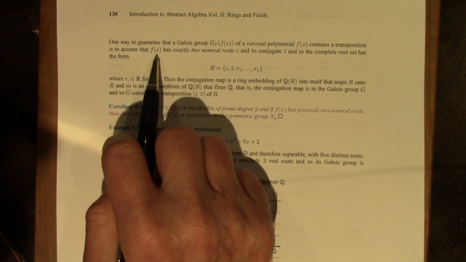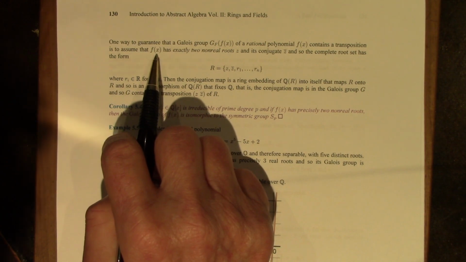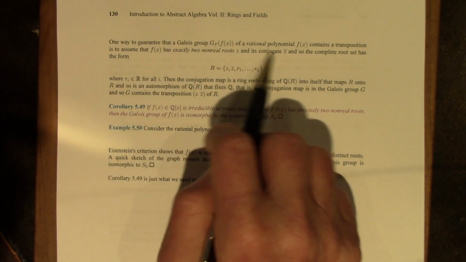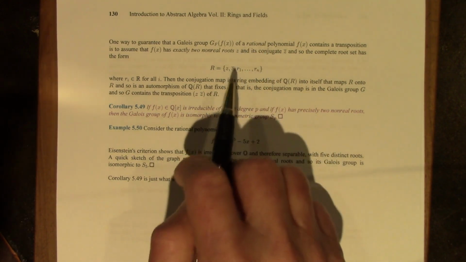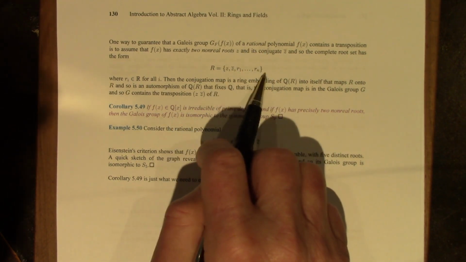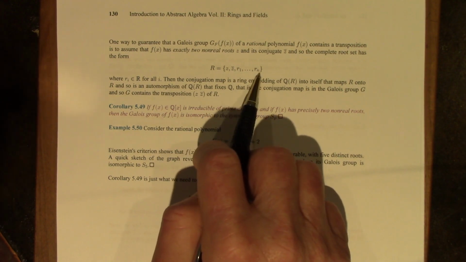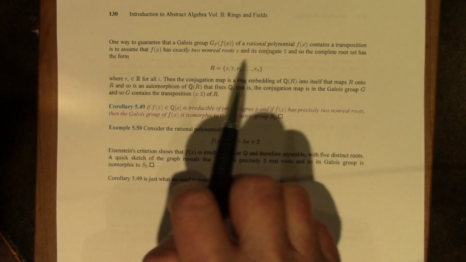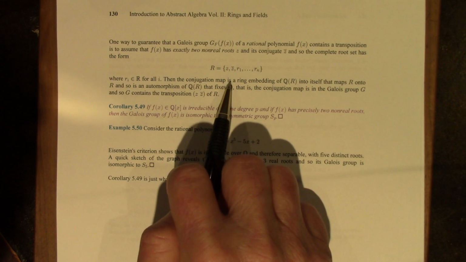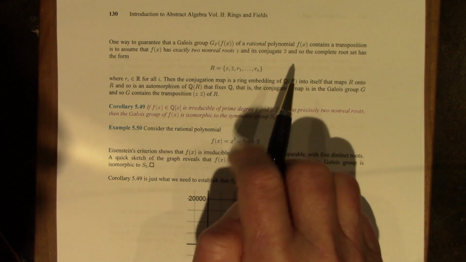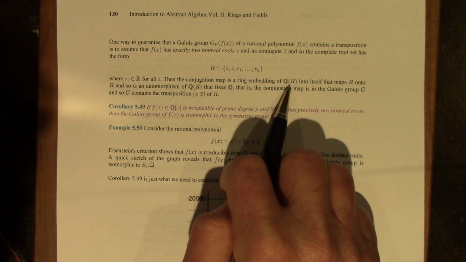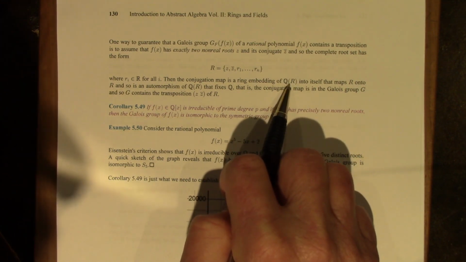is to assume that f(x) has exactly 2 non-real roots, c and its complex conjugate c bar. Then the complete root set will look like this. r1 through rn are real numbers, and the conjugation map on Q with the roots adjoined, that's a splitting field. This is S.